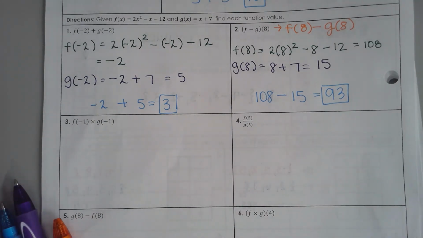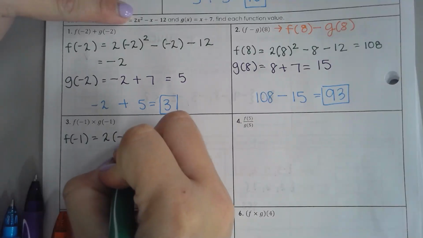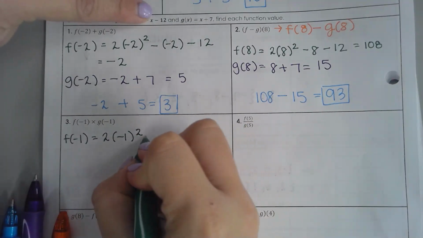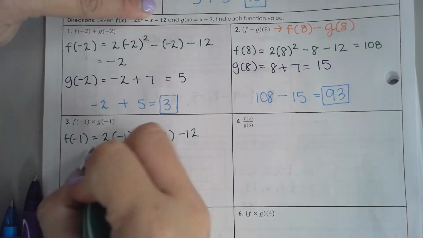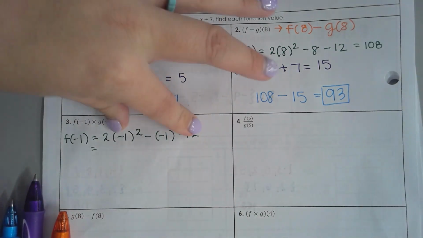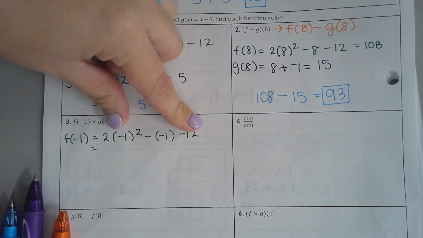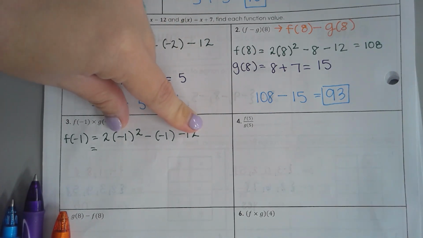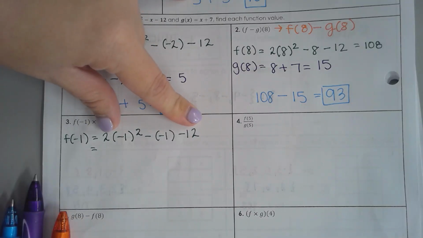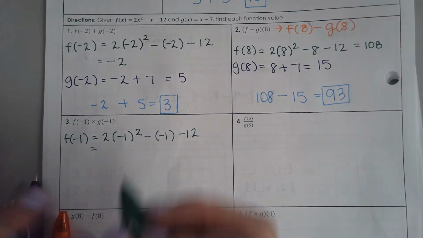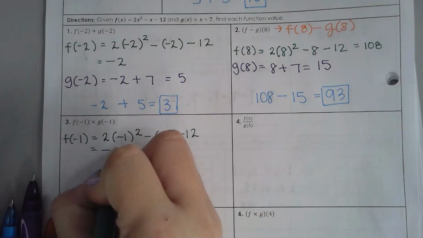All right, you should have started, and then you should have 2 parentheses negative 1 squared minus negative 1 minus 12. Just type that whole thing into your calculator. Don't try to do it little bit by little bit. Type the whole thing in, just as I have it written down. Andrew, what did you get for this one? Negative 9. That is correct.